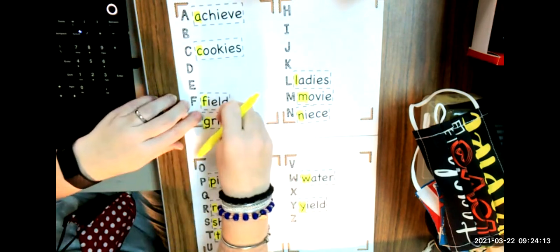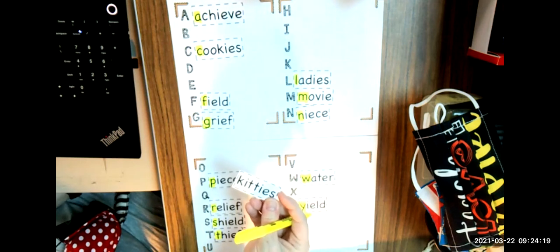I have the next word is field, and it starts with the letter F. And I'm going to put it with my F on the chart. And the next word is grief, and it starts with a G. And it's going to go right there with the G's. We got 2 words left. I have the word kitties, which starts with a K. And our last word is the word bees. Good. And it starts with the letter B.